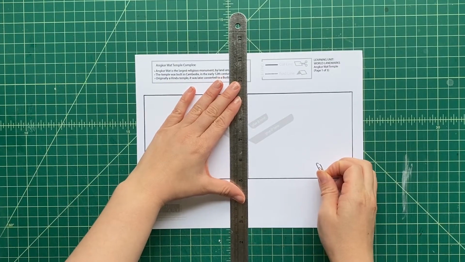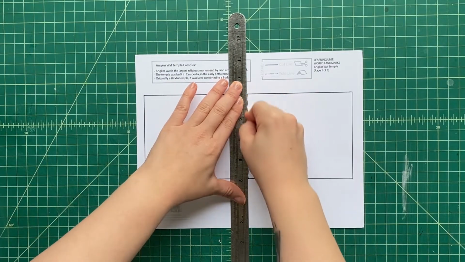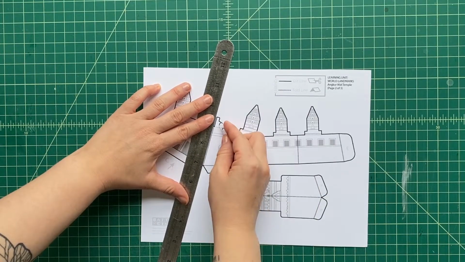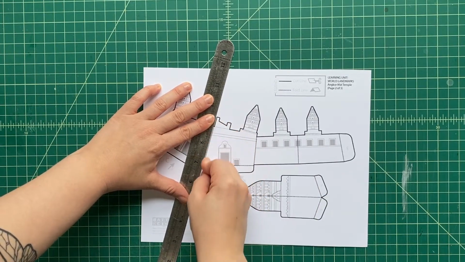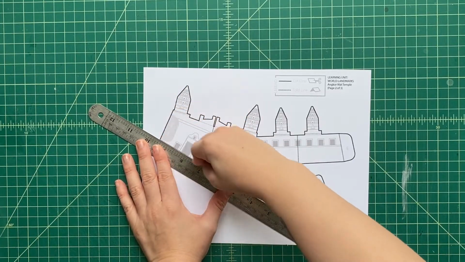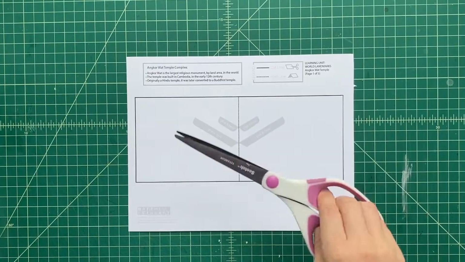So everywhere you see a dotted black line, you're going to take a ruler and a big paper clip, and you're going to line up that ruler wherever the dotted black line is, and you're going to press the edge of that paper clip into the paper. Wherever those dotted lines are, that's where there's going to be a fold.